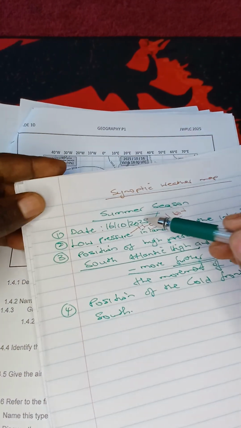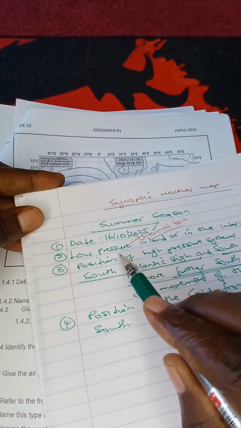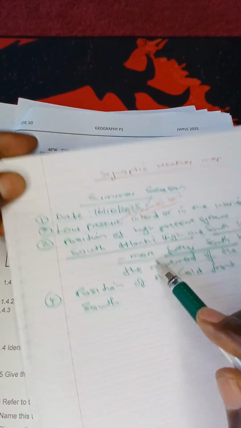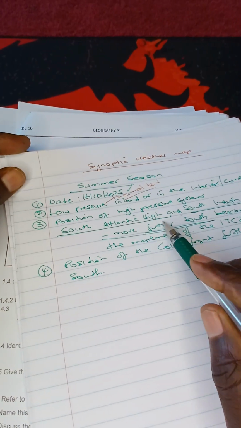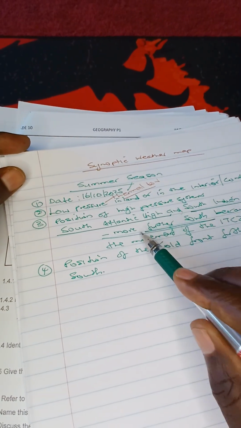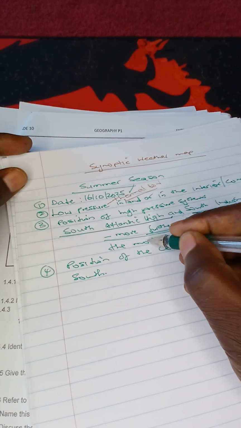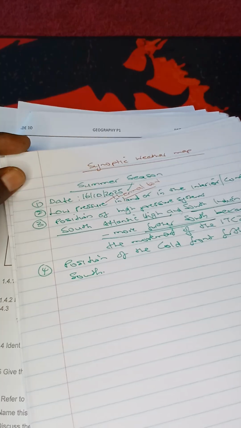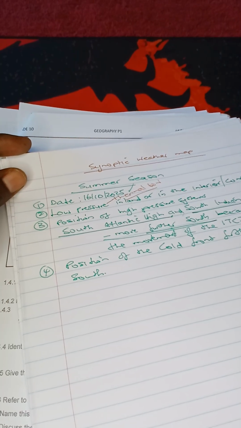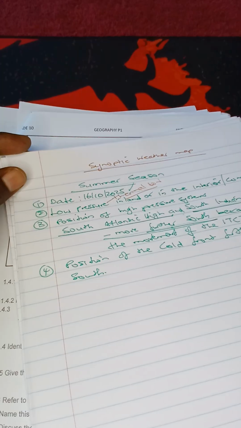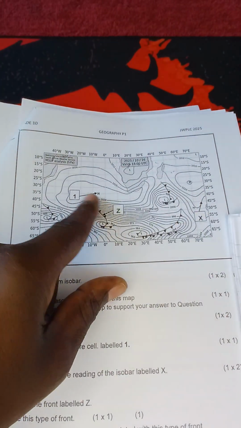We use the date, the low pressure inland in the interior, and the position of our high pressure systems, that is both the South Atlantic High and the South Indian High. They move further south because of the movement of the ITCZ. So in summer, our ITCZ, which is our intertropical convergence zone, is in the southern hemisphere. This is what causes the South Atlantic High and the South Indian High to move further south so that they have a blocking effect.